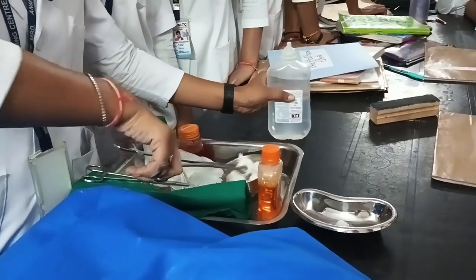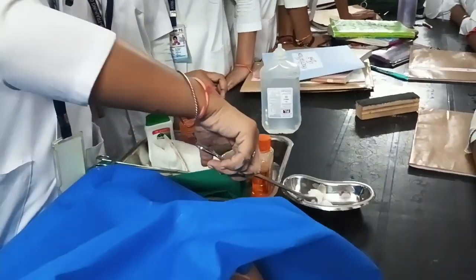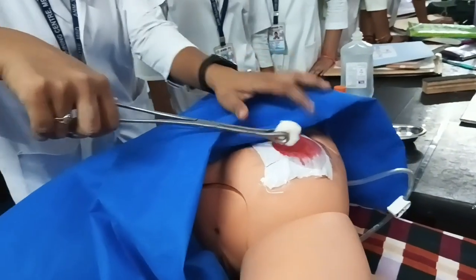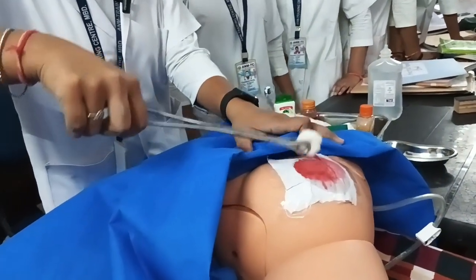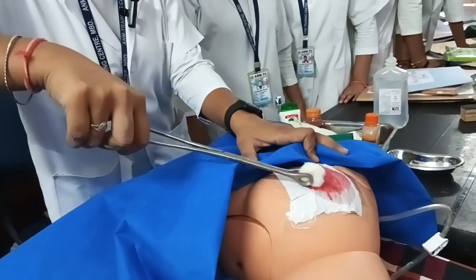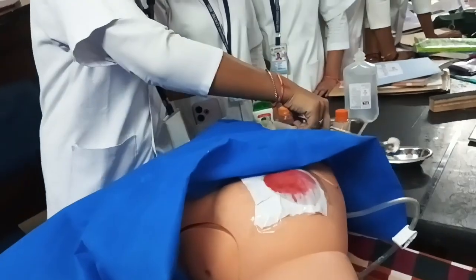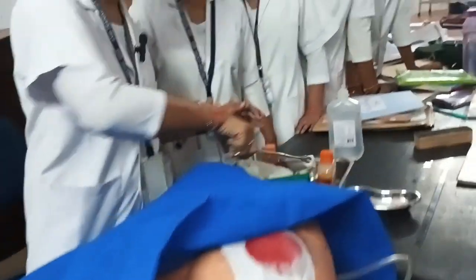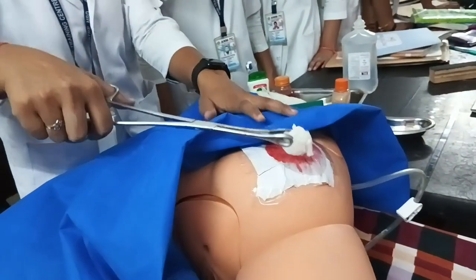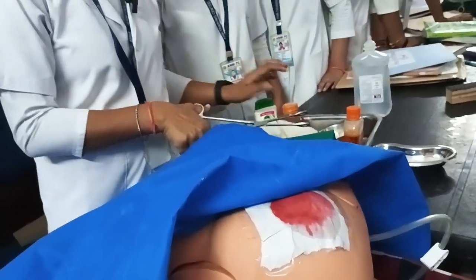If there is any unhealthy skin, then we have to remove that first. After that we have to clean with the normal saline in a rotation movement, in one stroke. Like this we can clean that wound with the help of normal saline.